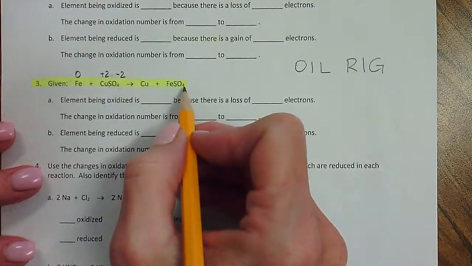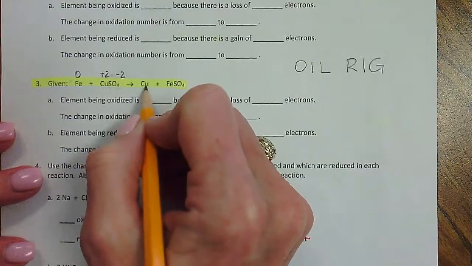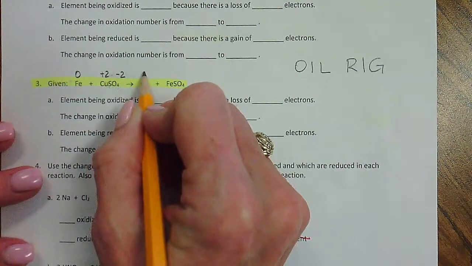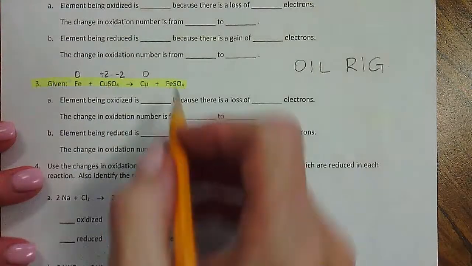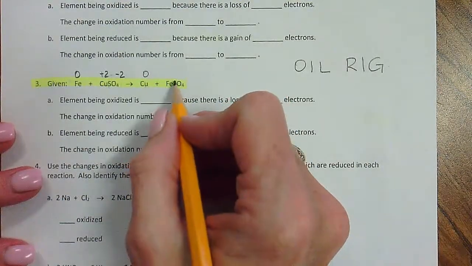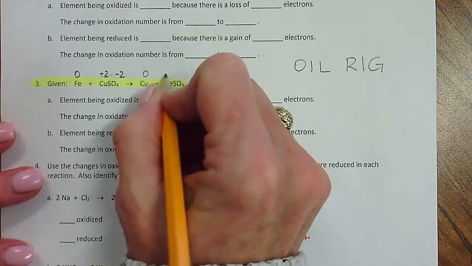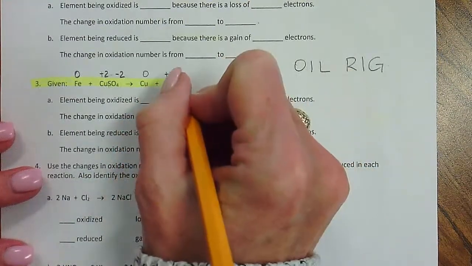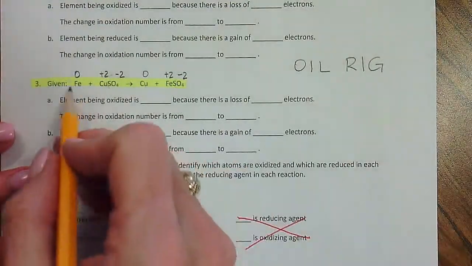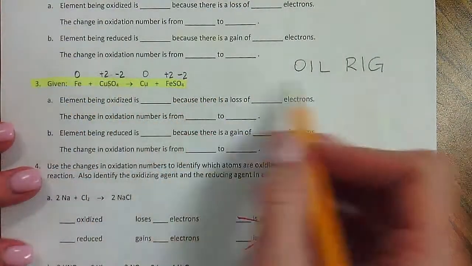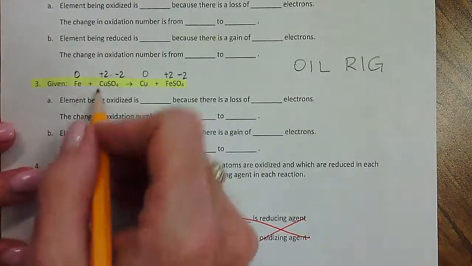On the other side in the product, copper's by itself now, and elements in the free state have an oxidation number of 0. Looking at the compound iron sulfate, when it bonded to sulfate, iron bonded as a +2 ion, sulfate -2. So when we look at the change in electrons, that tells me which one loses and which one gains.